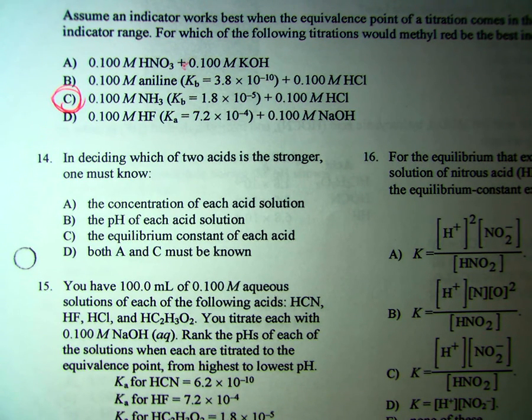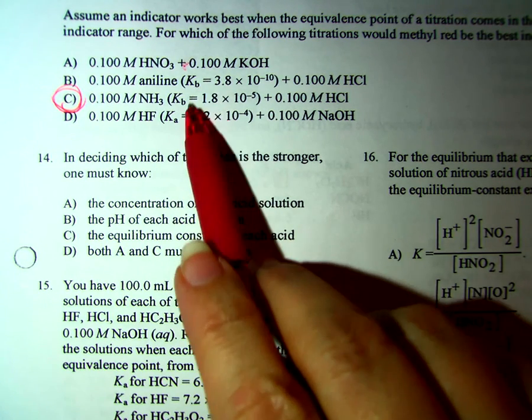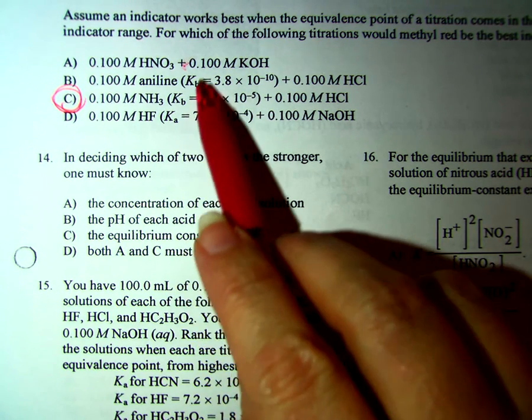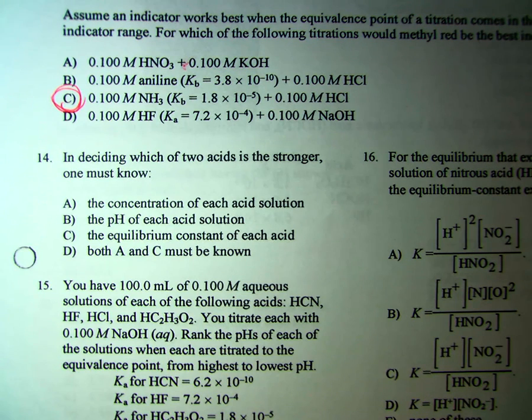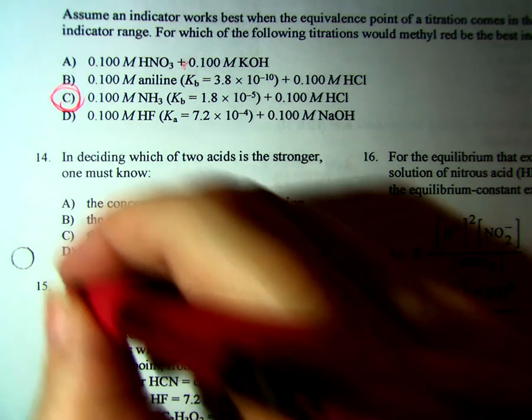14, in deciding which of the two acids is the stronger, what is it that we always look at for the acid? It's these K values. What's Ka? What does Ka actually stand for? It's the equilibrium constant. So C.